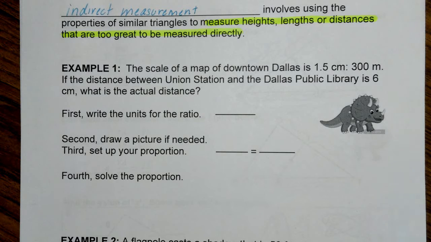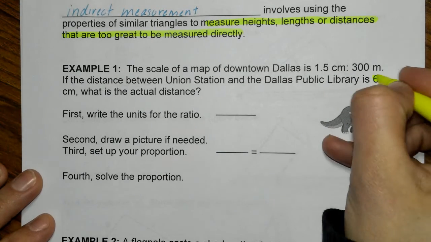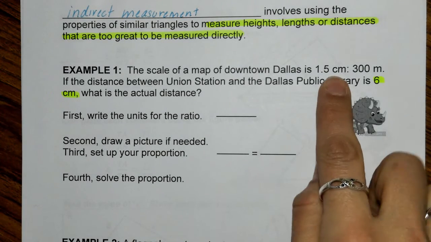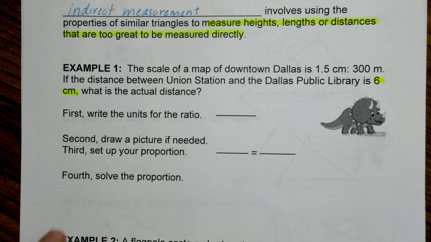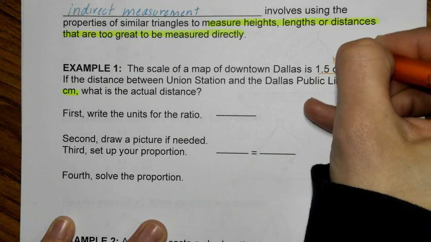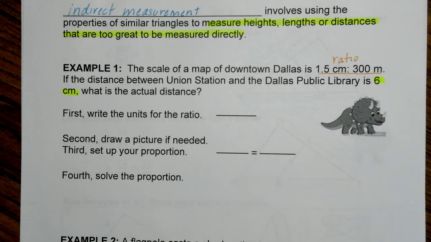Let's continue. The distance between Union Station and Dallas Public Library is 6 centimeters. What is the actual distance? So what we want to look at here is 6 centimeters. We're going to need this one to go in the same spot of our proportion as the centimeters in our ratio up here. So up here, I want you to underline this, and write ratio above it because we have that colon between.